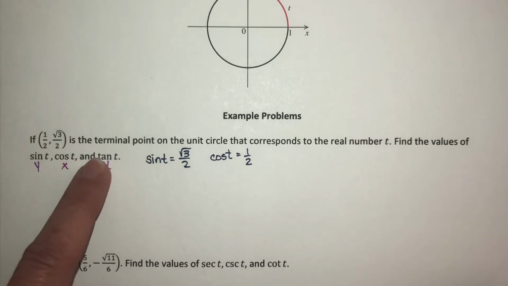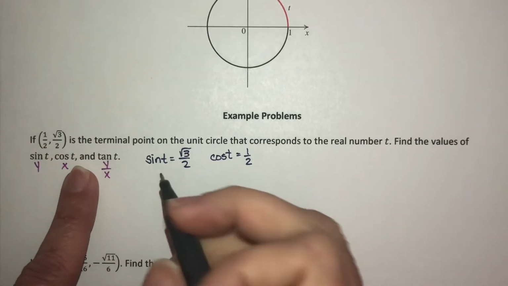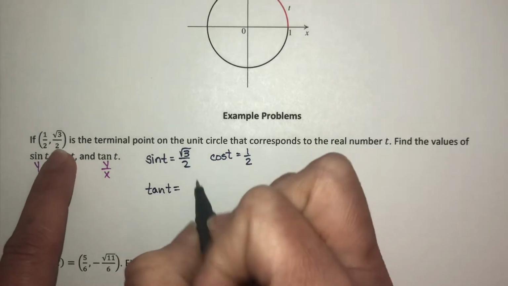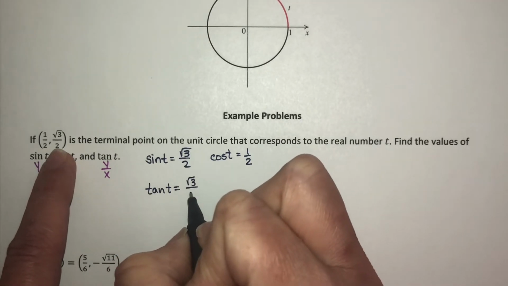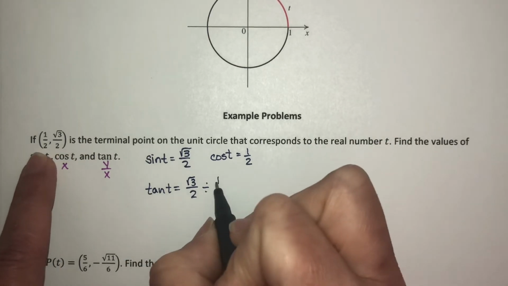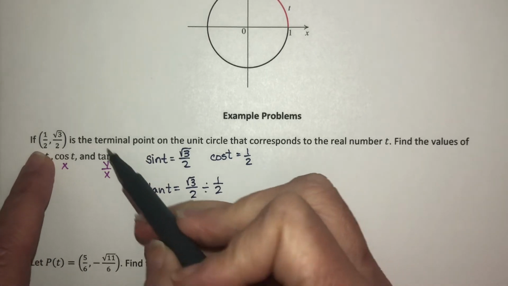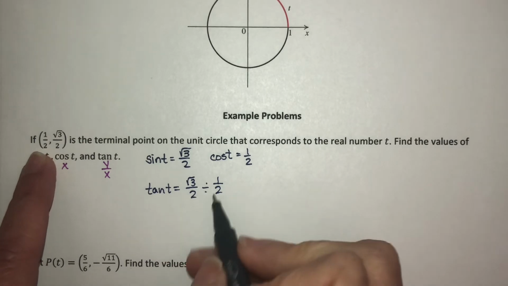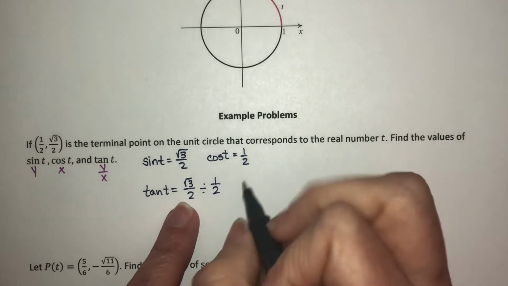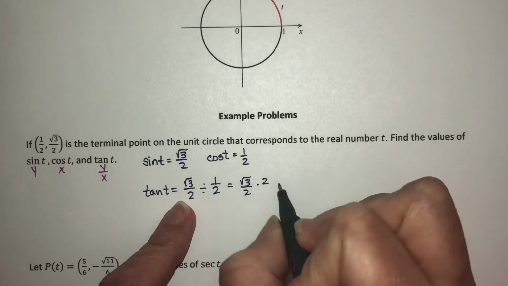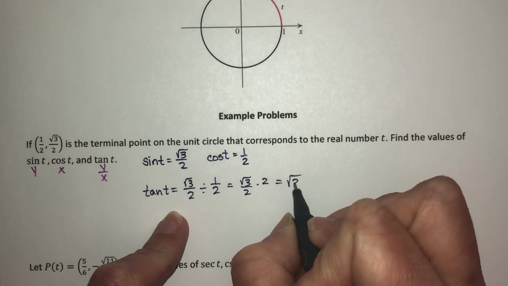Okay, and then tangent is our y divided by x. So tangent of t is our y-coordinate divided by our x-coordinate. And you could, of course, write it as a complex fraction with fractions within fractions, but it's usually easier just to think of it as a division. And then when dividing fractions, you keep it, change it, flip it, which gives you your tangent value of simply the square root of 3.